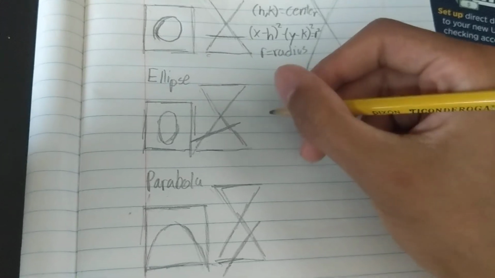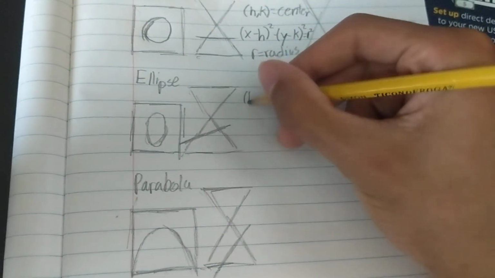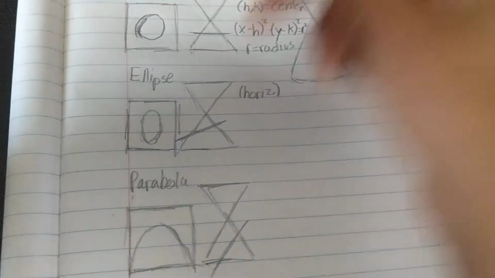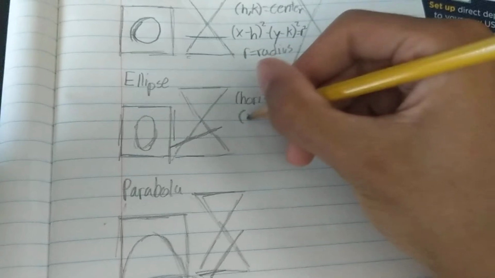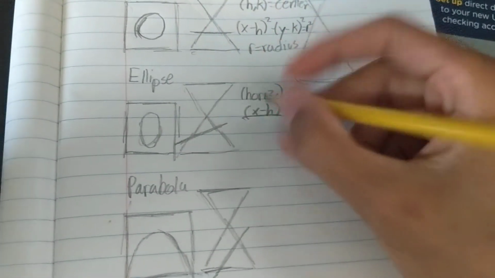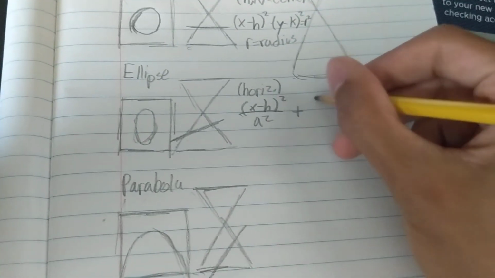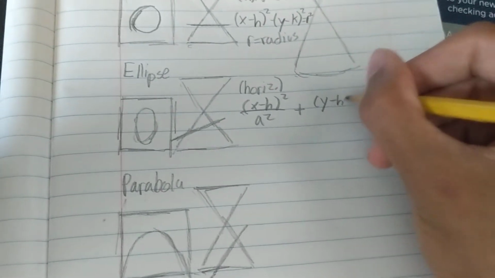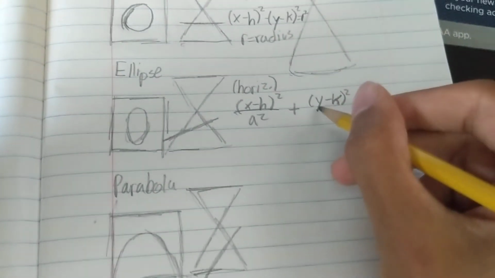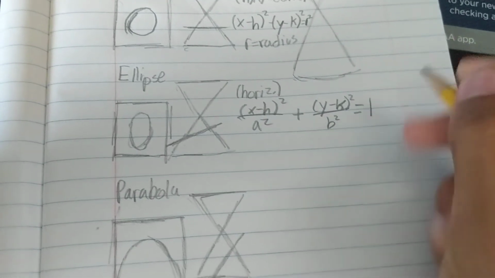So for our horizontal axis, we'll say, all right, horizontal, we have (x - h)^2 over a^2 plus (y - k)^2 over b^2 is equal to 1.